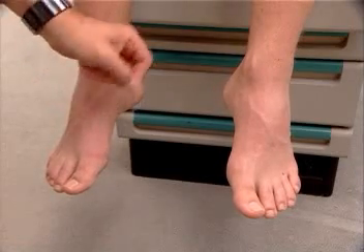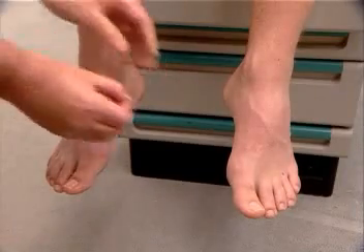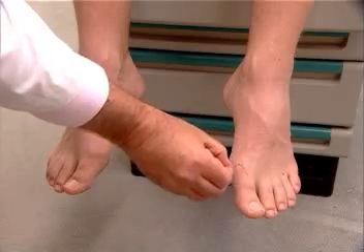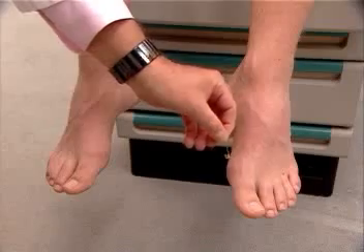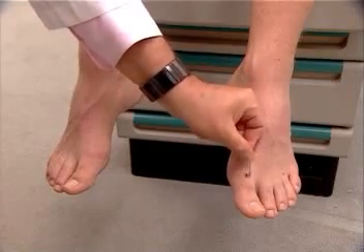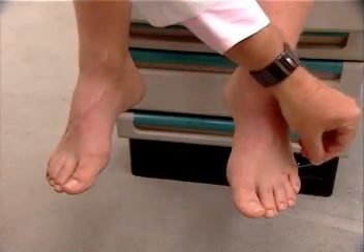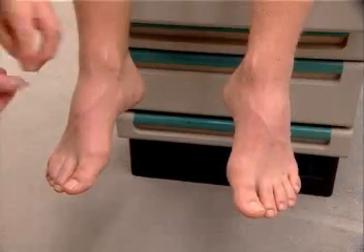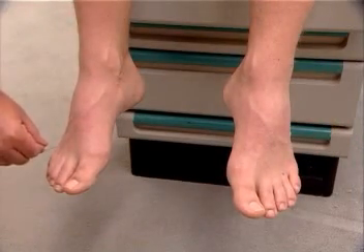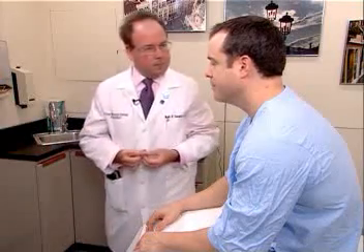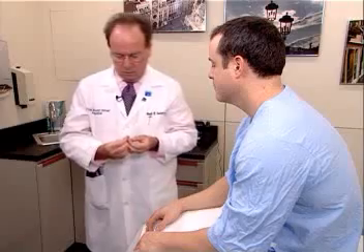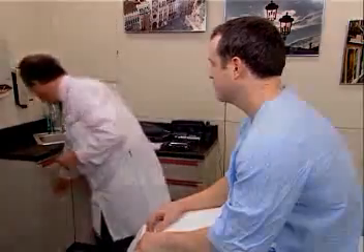Okay. What's this? Dull. Sharp. Okay. And this is sharp. And this is dull. What's this? Dull. Okay. And this? Dull. And this? Sharp. Okay. Does it feel about the same? Yep. Okay. And we're going to dispose of the pin.